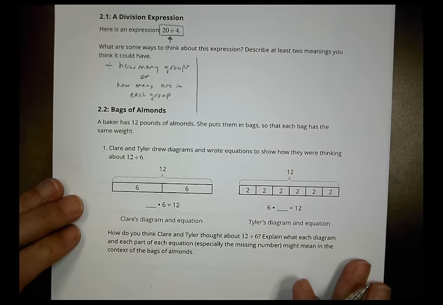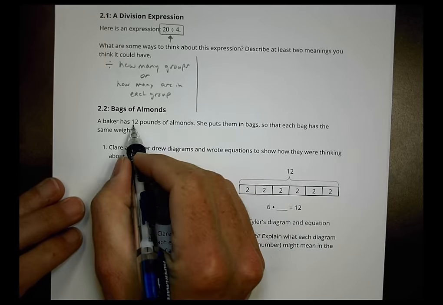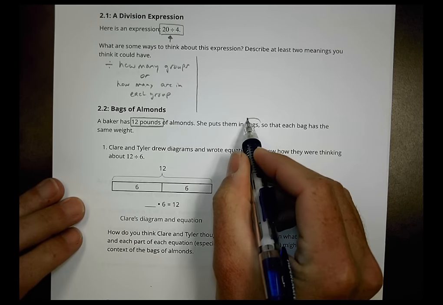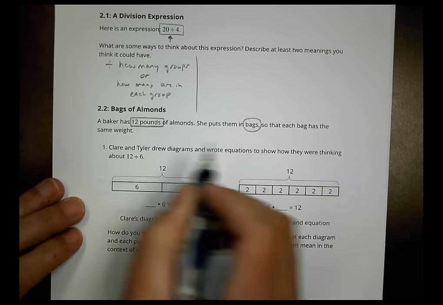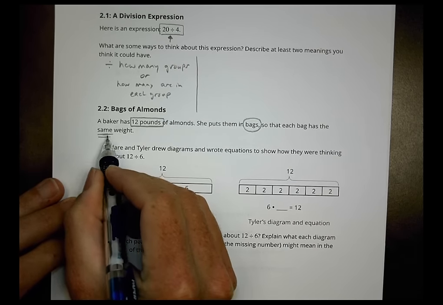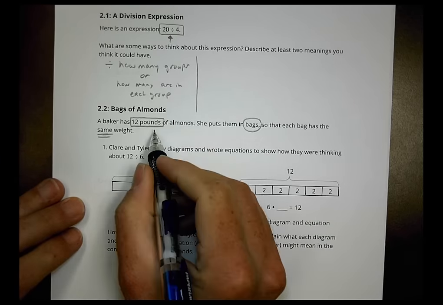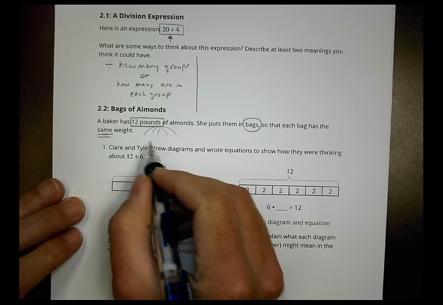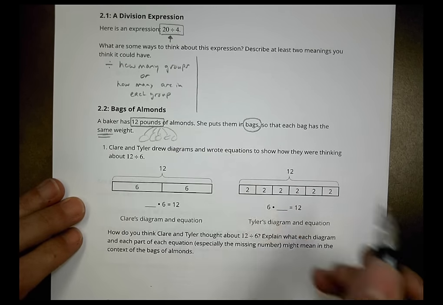We're going to look at bags of almonds first of all. It says that a baker has 12 pounds of almonds, and she puts them in bags so that each bag has the same weight. So the bags are all the same. She's taking those 12 pounds and putting them into different bags, right? The bags of almonds, whatever it's going to be.